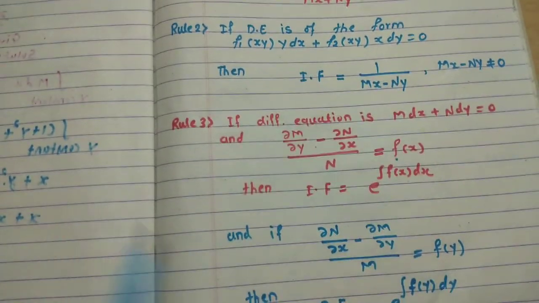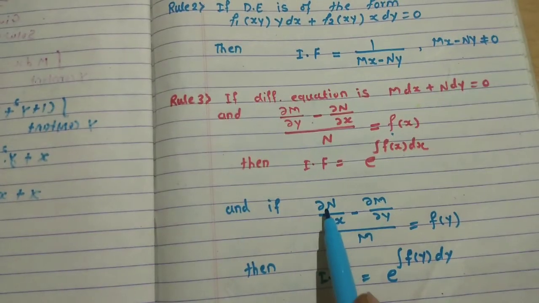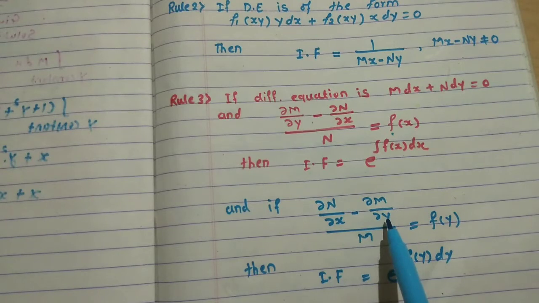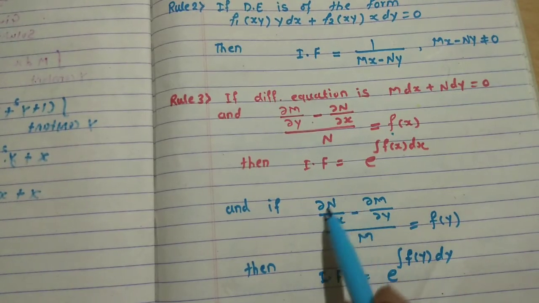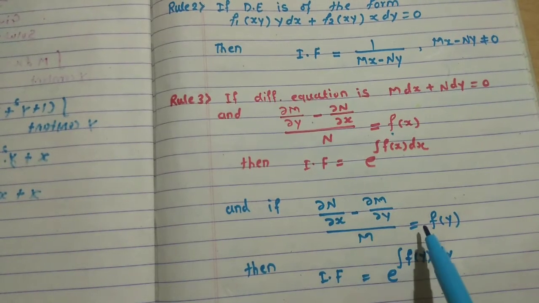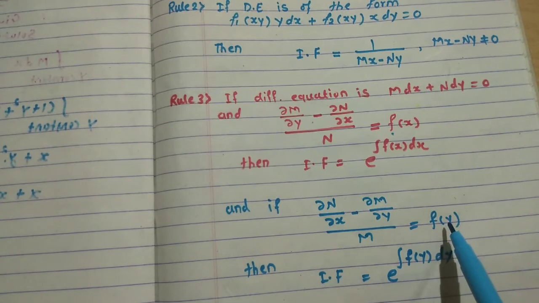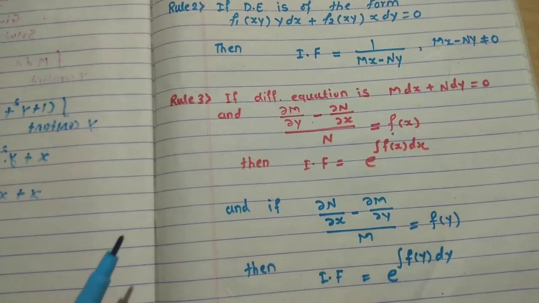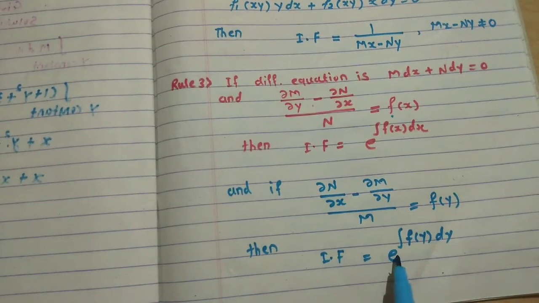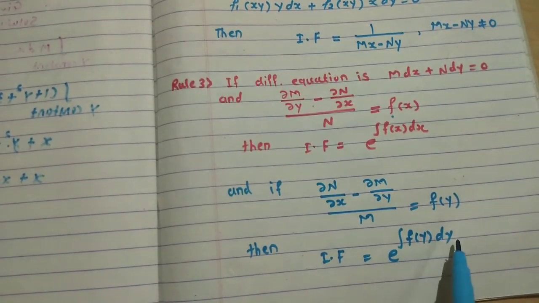Now when we have del N by del x minus del M by del y and we divide this by M, then you will get a function in terms of y. Let's call this f of y. Then the integrating factor will be e raised to the integration of f of y dy.